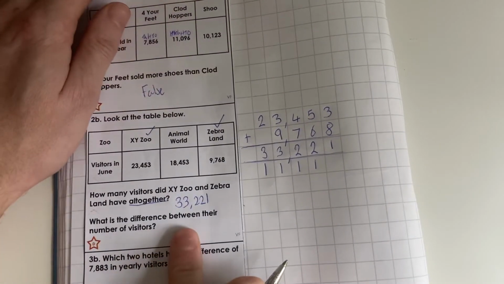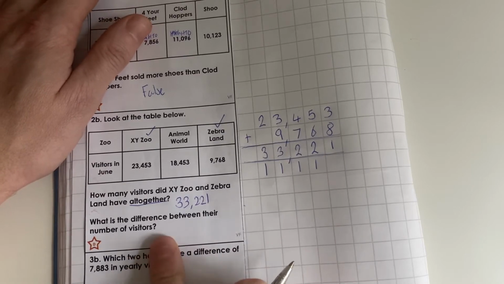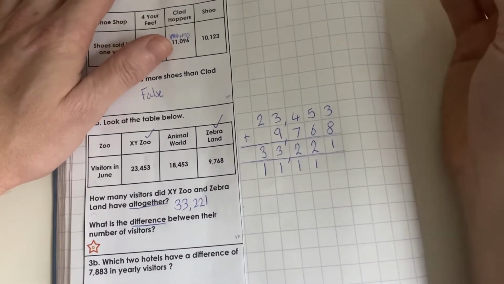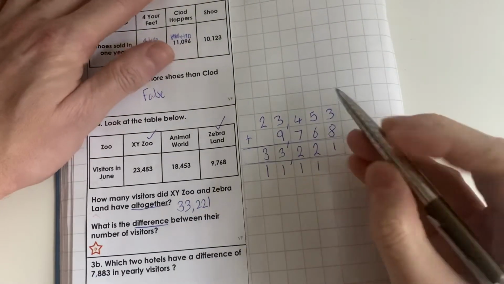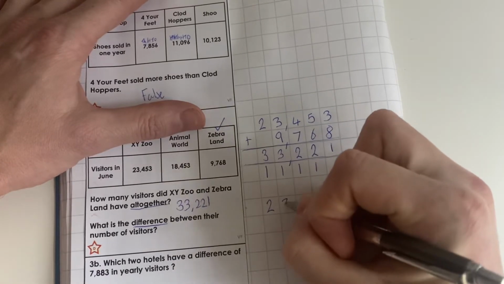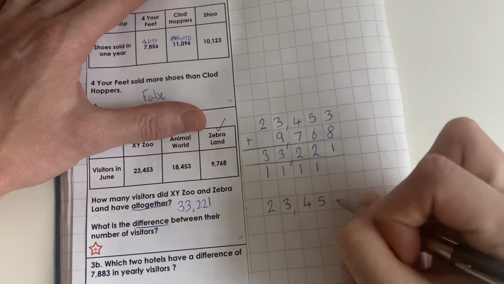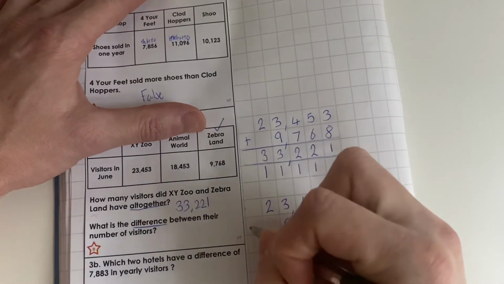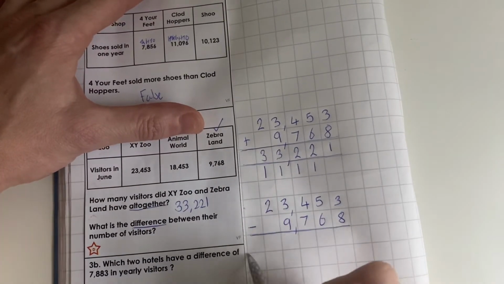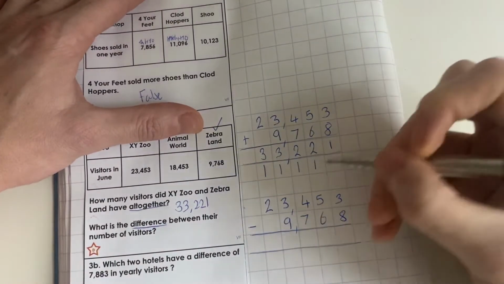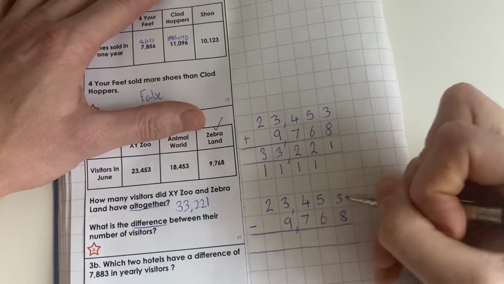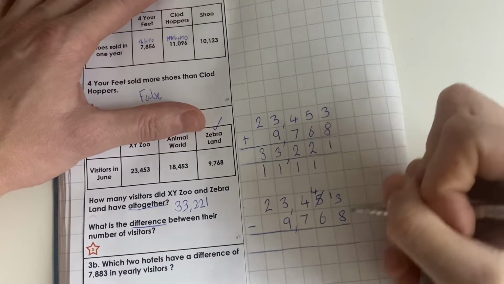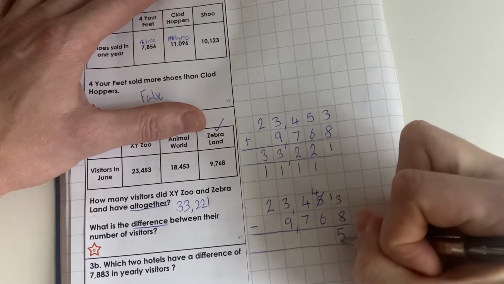What is the difference between the number of visitors? This time, difference is the opposite of altogether, so we're doing subtraction. They want us to subtract these 2 numbers. We're going to rewrite this calculation out again, and again, remember, make sure you line up the figures correctly. And remember, we're doing subtraction this time. 3 take away 8, we cannot do because 8 is greater than 3. So we need to exchange. The 5 becomes a 4 and we put a 1 in front of the 3. 13 take away 8 equals 5.